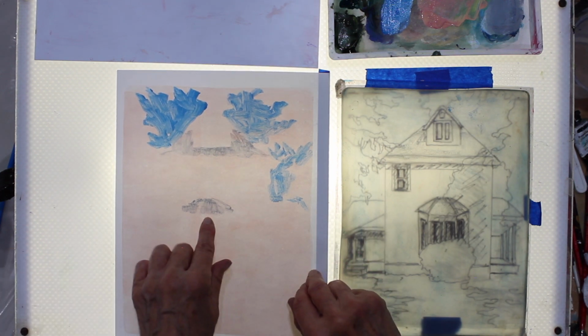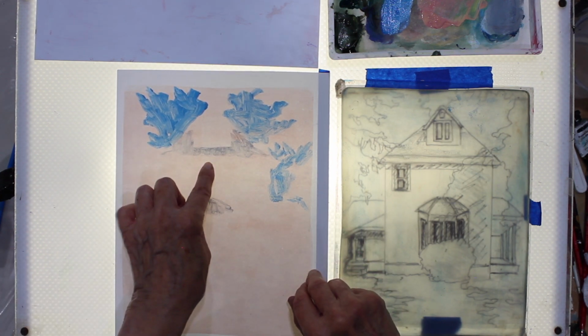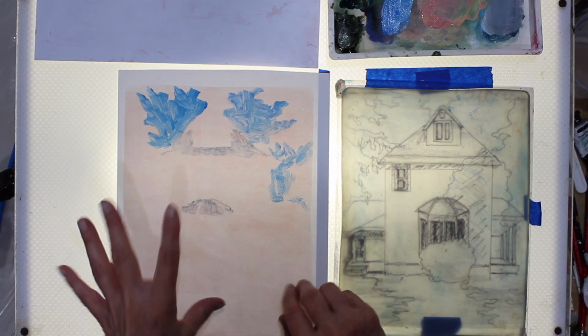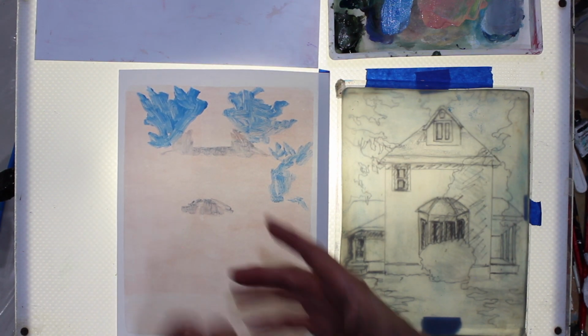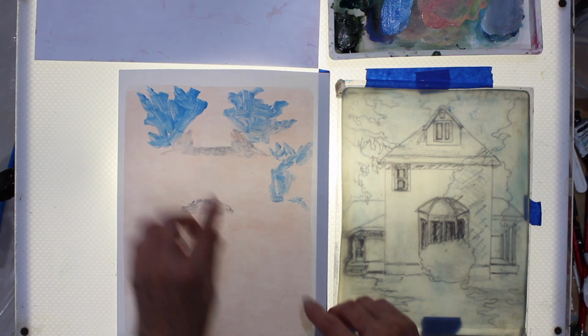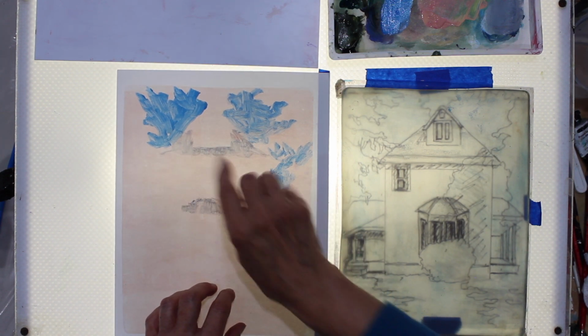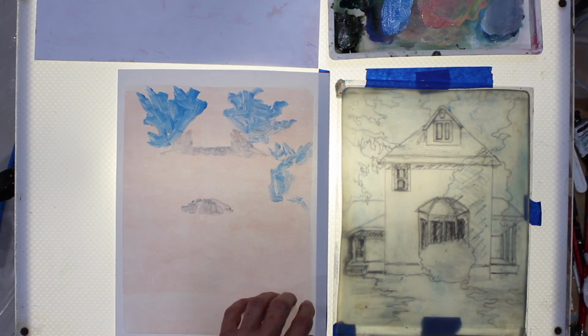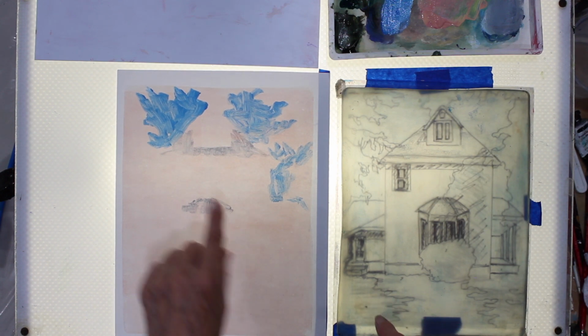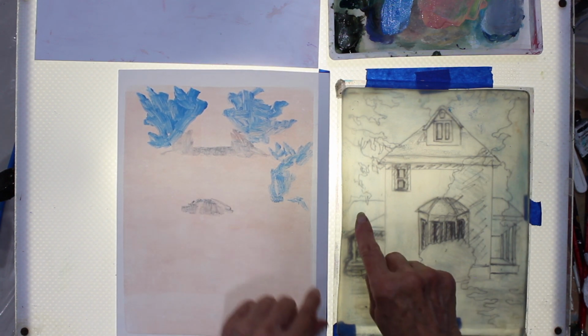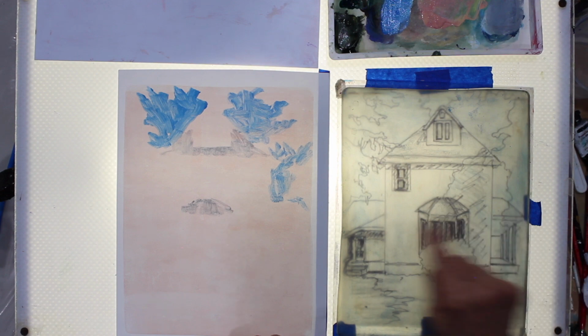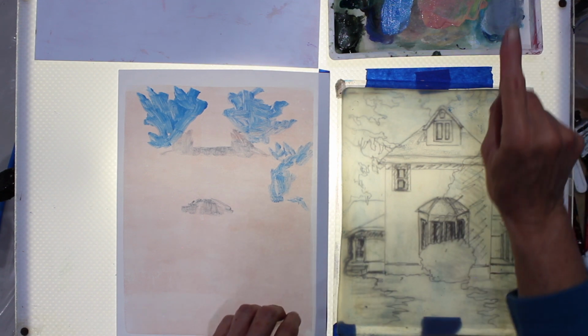So we have the roof done. Base color again, we'll probably layer a lot of this so you get more depth and more variety in the tones. Okay, so these little roof things are a little bit more sunlit, so I'm going to add some white.